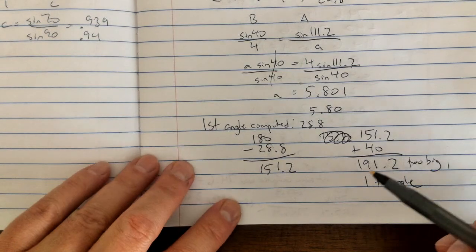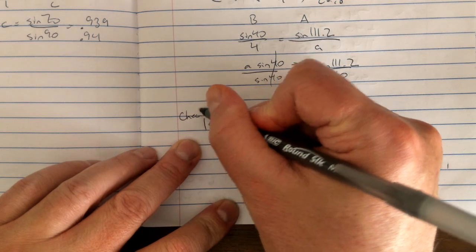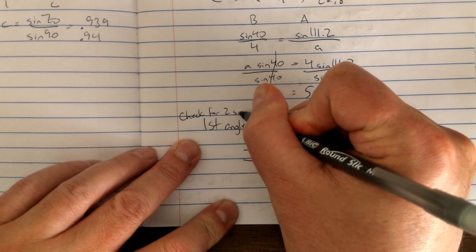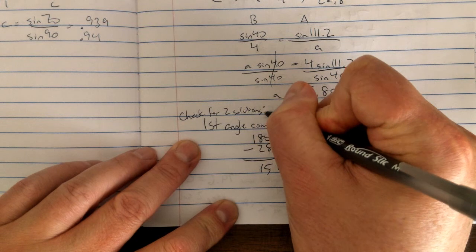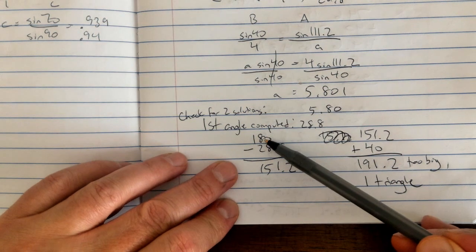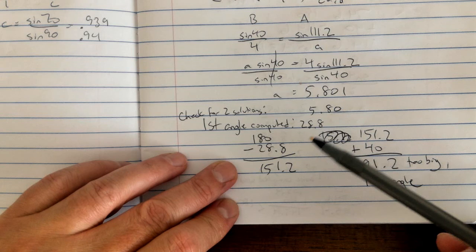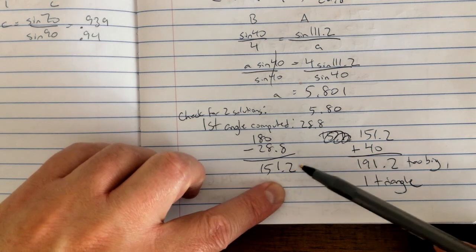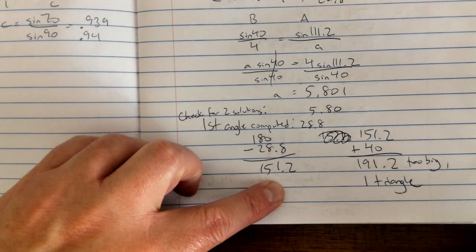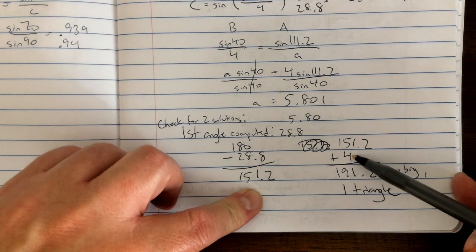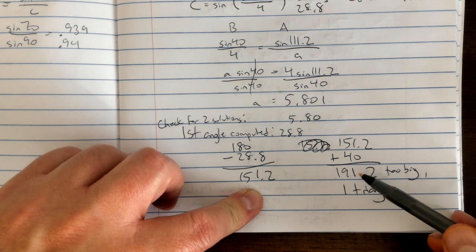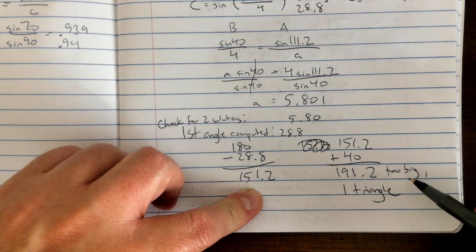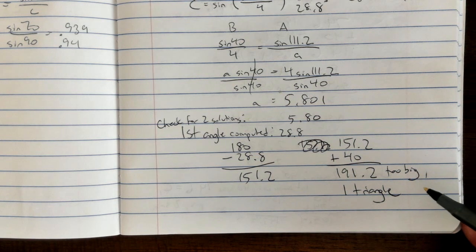So to check for two solutions, we do the following. 180 minus the first angle we found, which was 151.2, and after you subtract, if you take that and add to the given angle, you're going to get 191.2, which is too big, because in order for the triangle to exist, it would have to be 180 degrees.